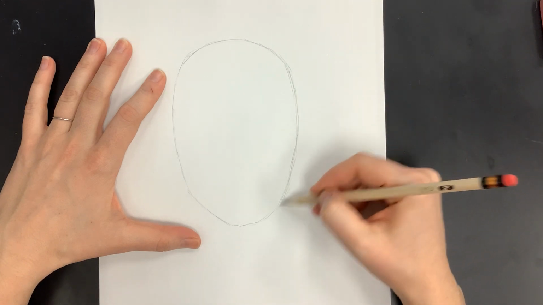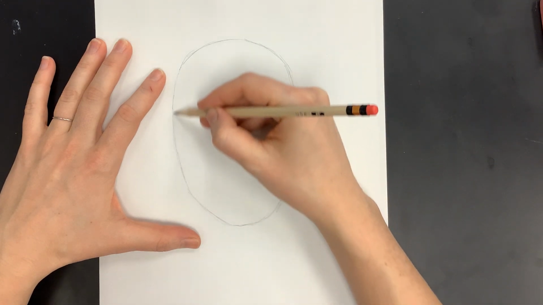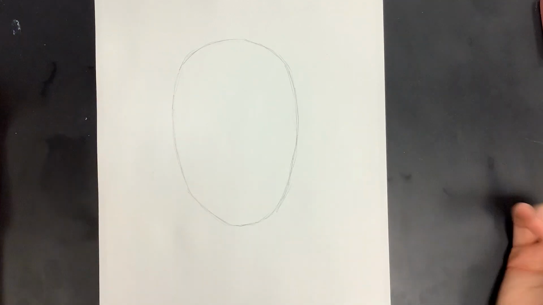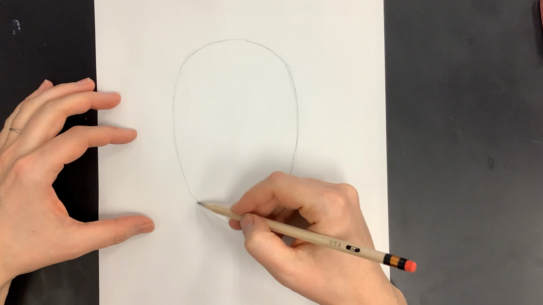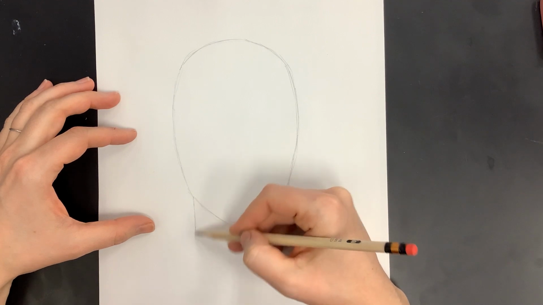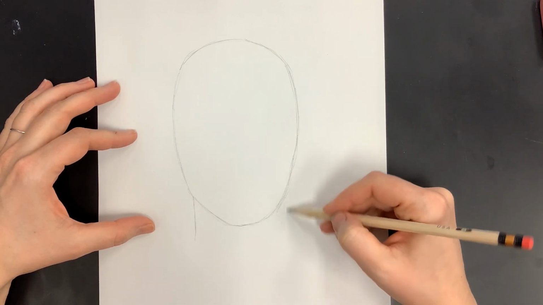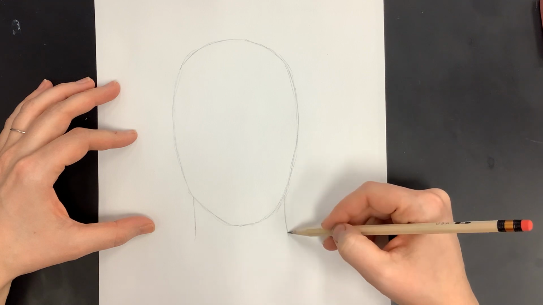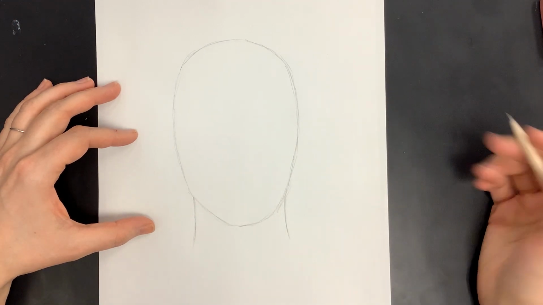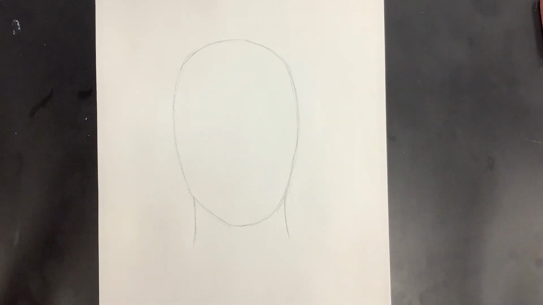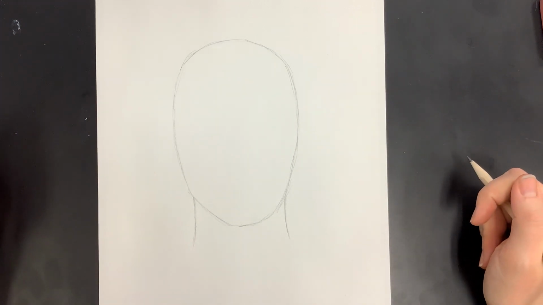Okay? So I'm just using sketch lines here to draw an egg shape, an upside down egg shape for the head. Then I'm going to add some necklines. I'm going to make mine a little bit skinnier. The lines on the sheet of paper are a little bit thicker. That would be more for, again, a male that works out a lot. I'm going to make mine a little bit more feminine by just moving the lines in a little bit.